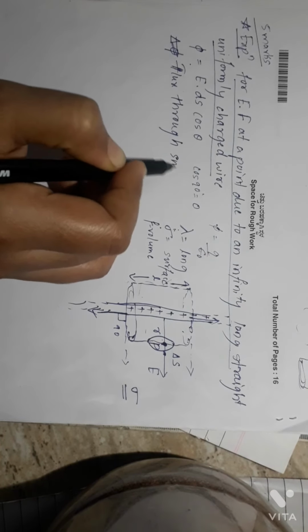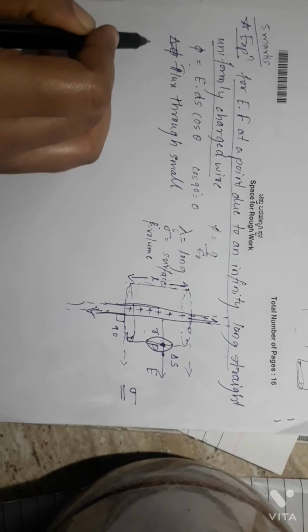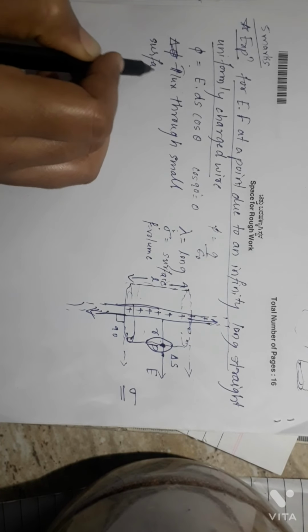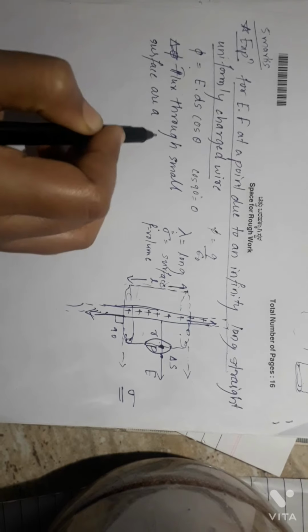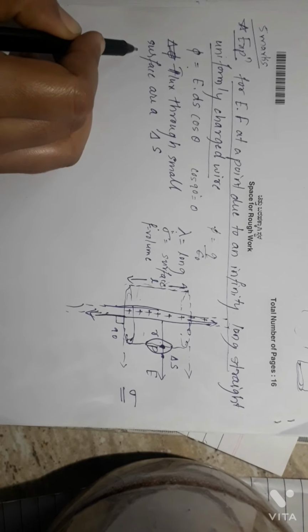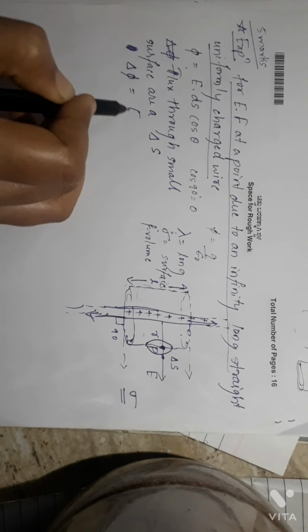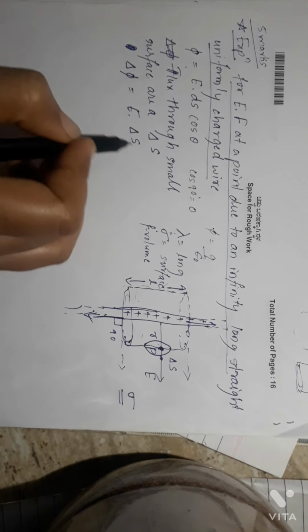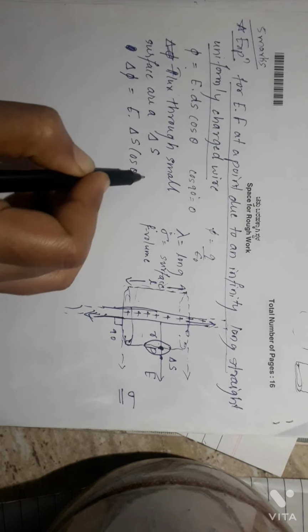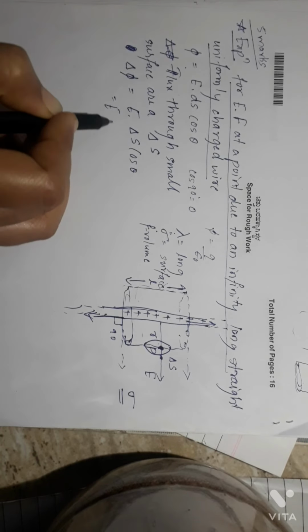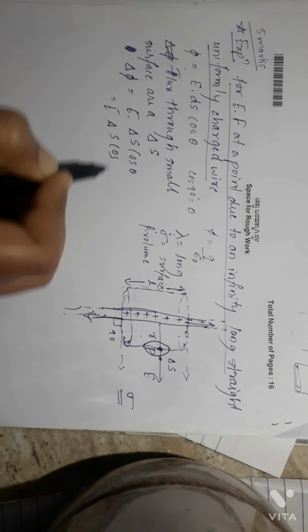The flux through the small surface area delta S is given by delta psi equal to E into delta S cos theta.